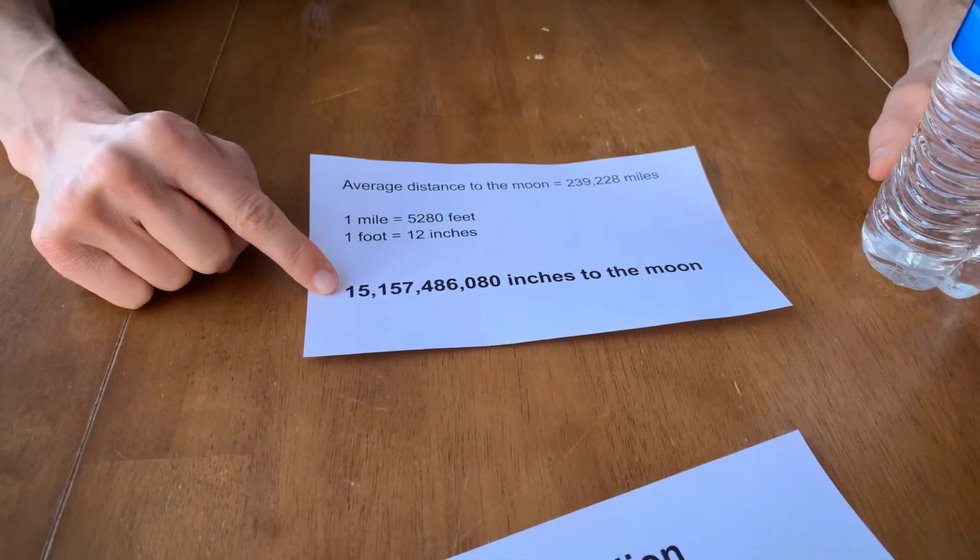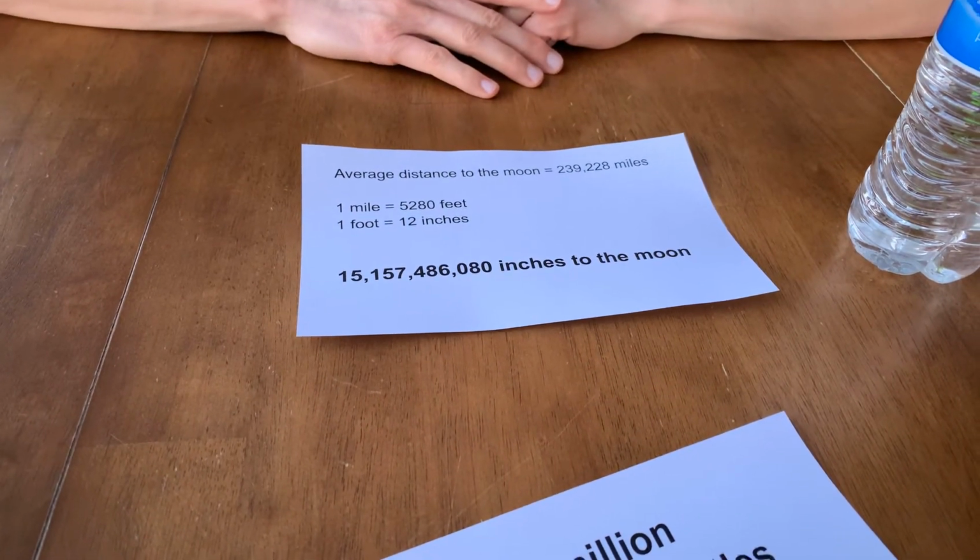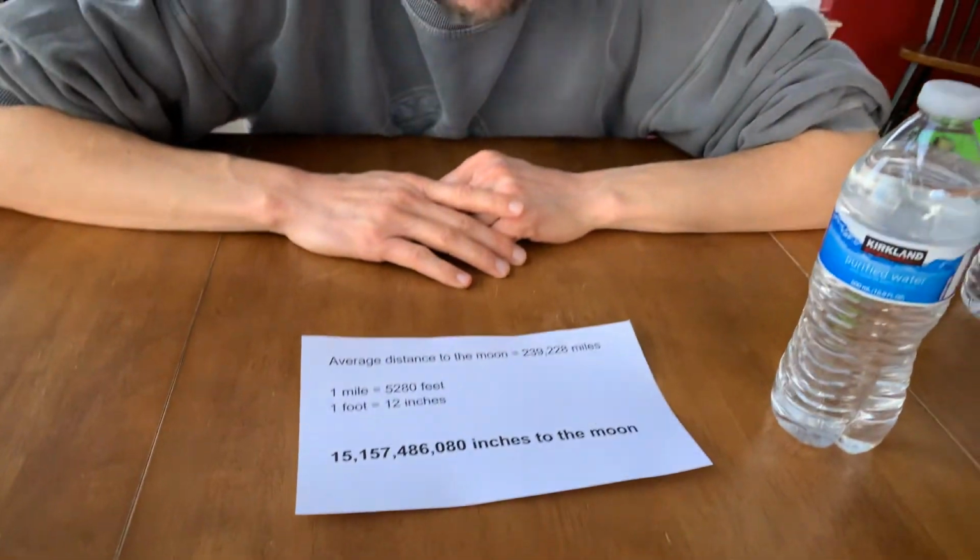Well, it is 15,157,486,080 inches to the moon. And every minute, we get 1,000,000 of these. And each one is 8 inches tall. So every minute, we get 8 million inches closer to the moon. How many minutes, how many hours, how many days, how many weeks, how many years? Oh, I'm hoping it takes decades and centuries to get enough water bottles to get us to the moon.